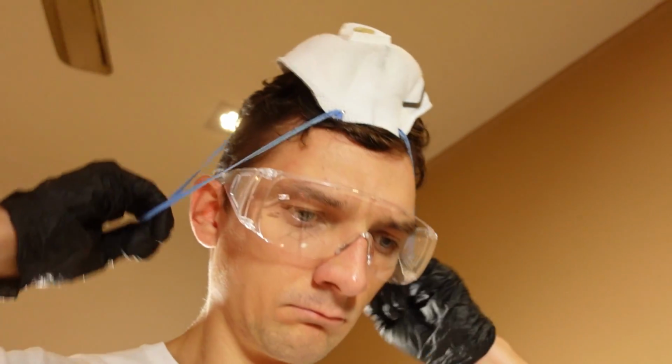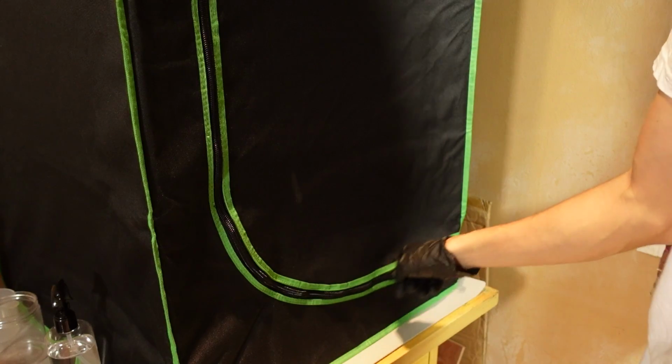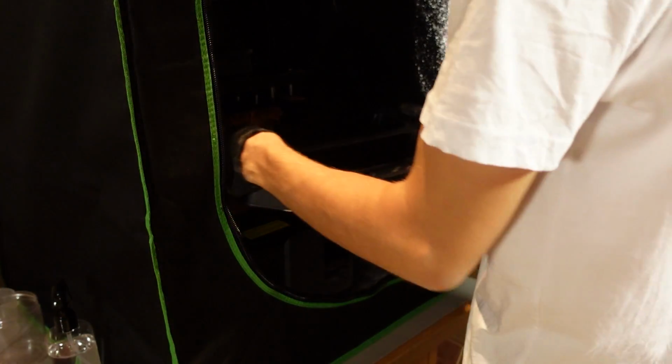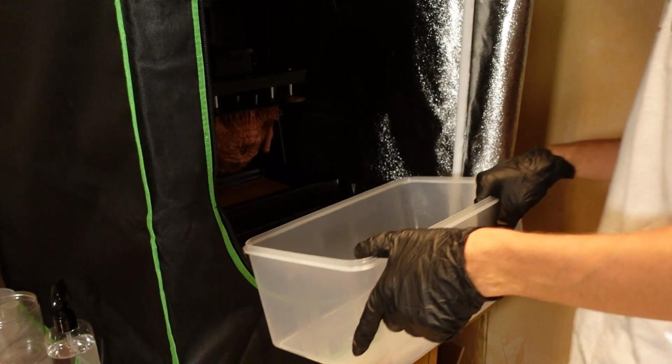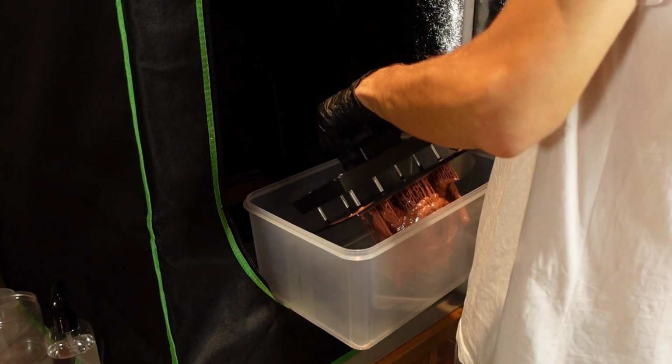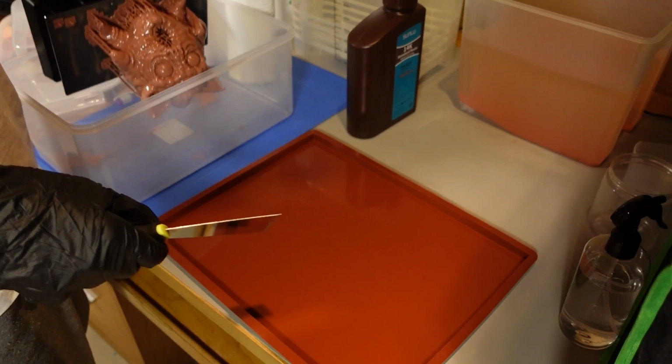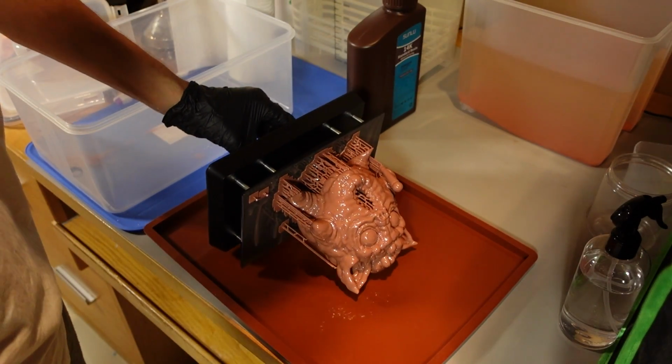So I wear all my protective equipment for touching and smelling resin. As you see, I bought a chamber for my machine. It protects resin from UV light and protects my nose from smelling it. Smelling resin, not UV light. Also, it keeps warm inside and it's good for resin.